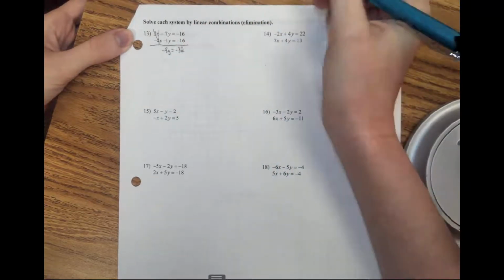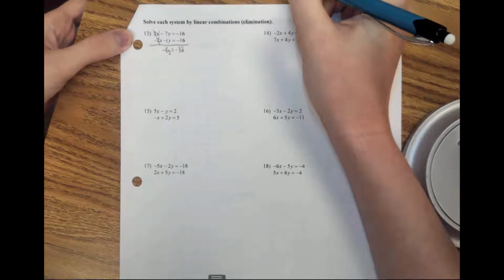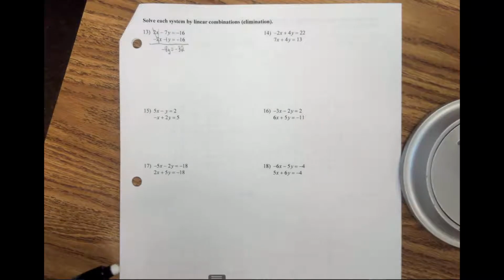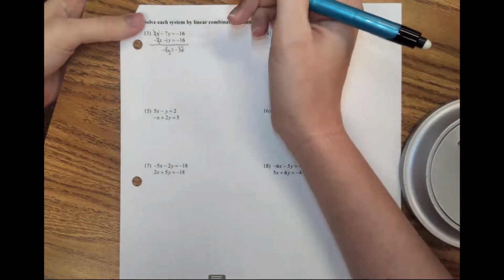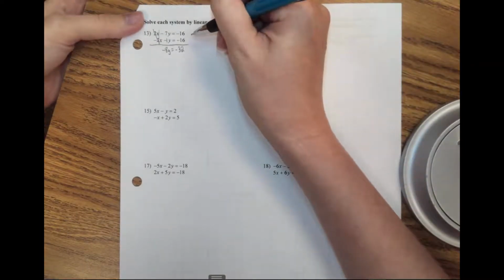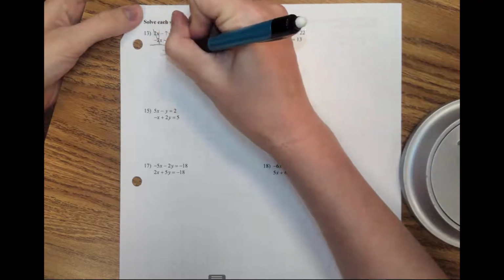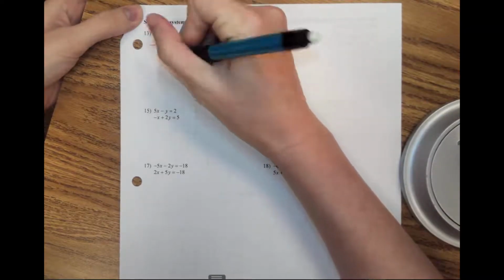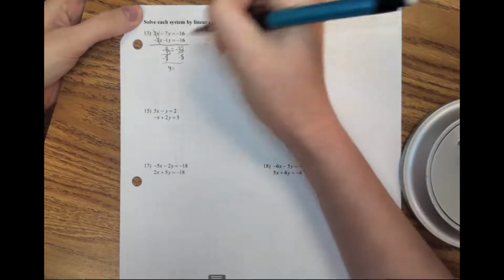Make sure you're careful here and you do actually add these together. When we add numbers together, we do pay close attention to whether they're positive or negative so that we come up with the right solution. So negative 16 plus negative 16 does not give us 0. It gives us negative 32, because adding two negatives gives us a more negative number. Now we just need to divide both sides by negative 8, so that y equals 4.